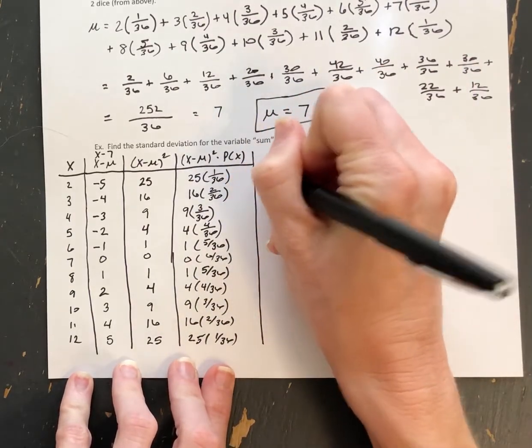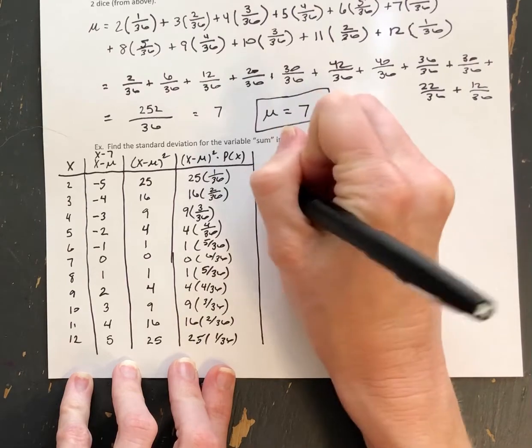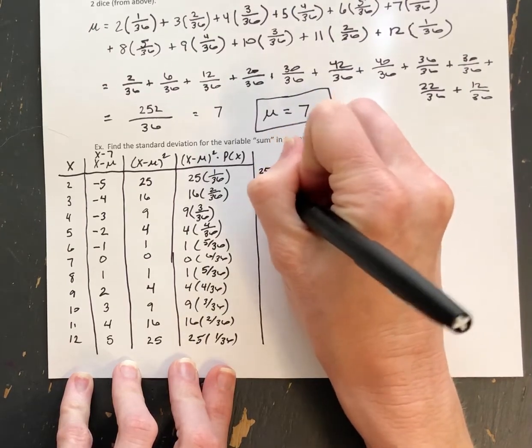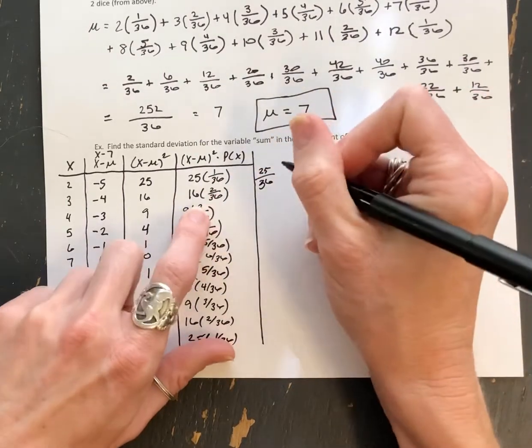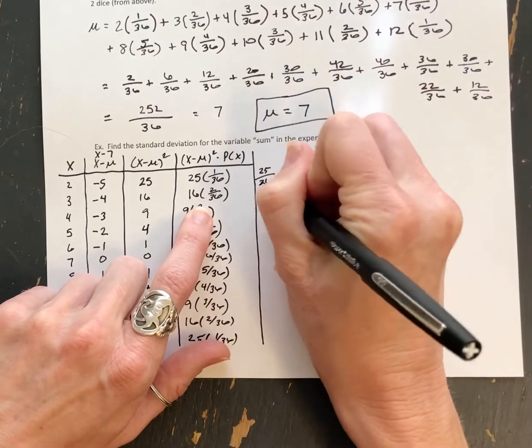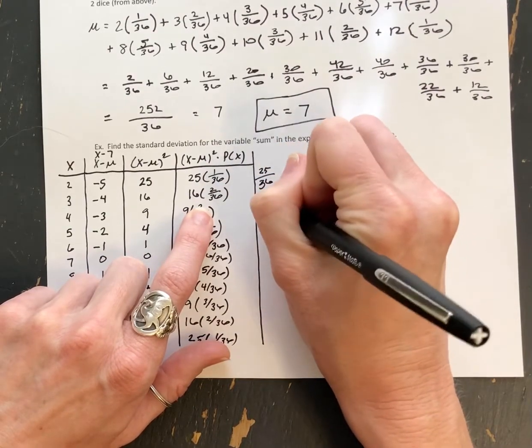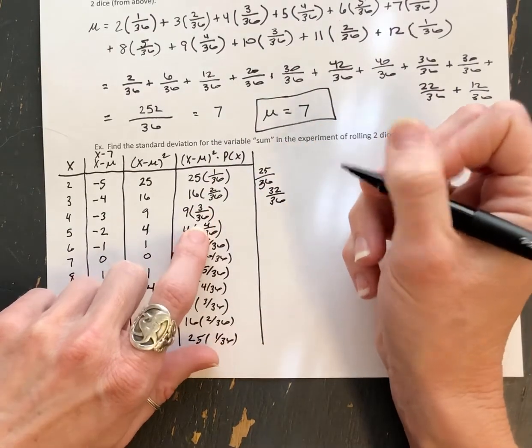So this would be, I'll just do it here, 25 36, just multiplying. This would be 32 36.